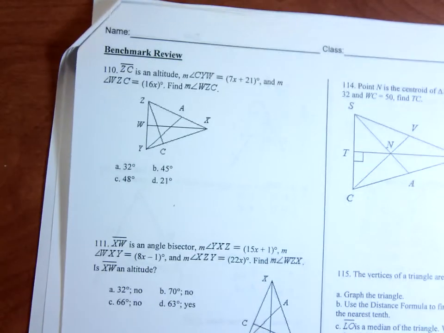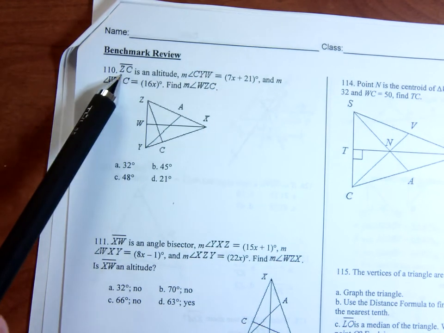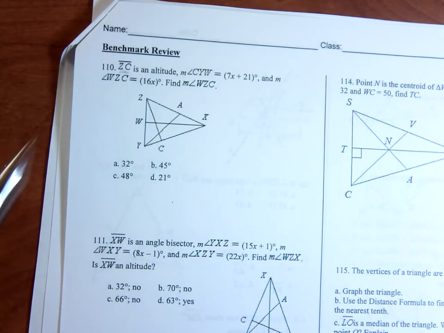There is, the first sentence is the important thing. It's one of the things people skip over. It says here ZC, segment ZC is an altitude. Folks, tell me what you know about altitudes.